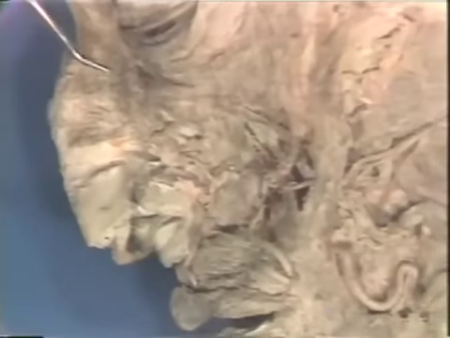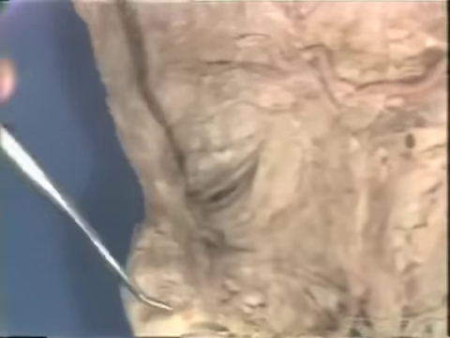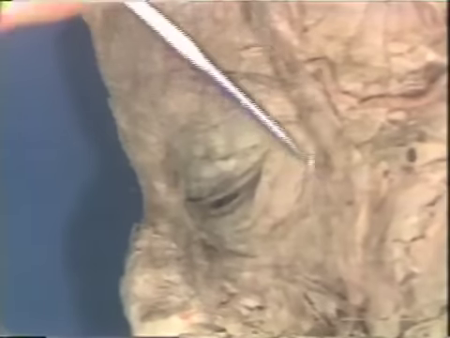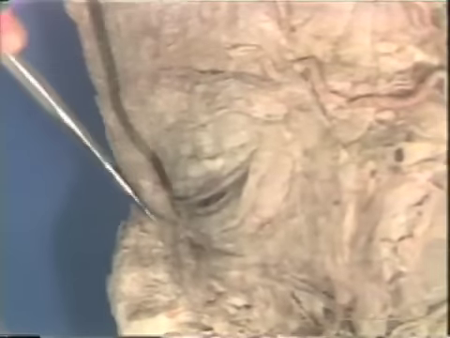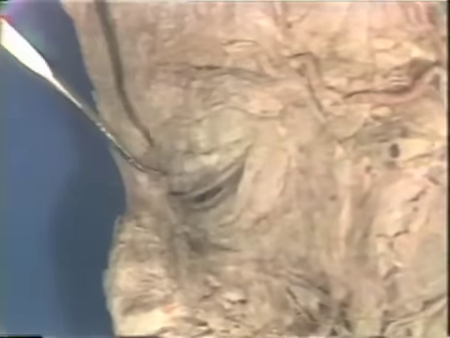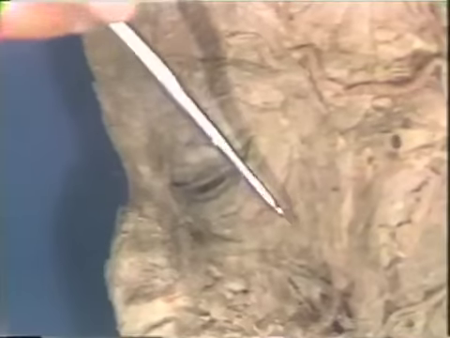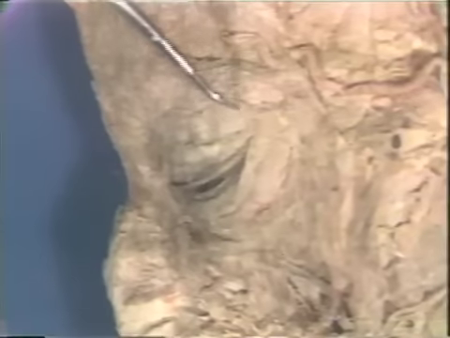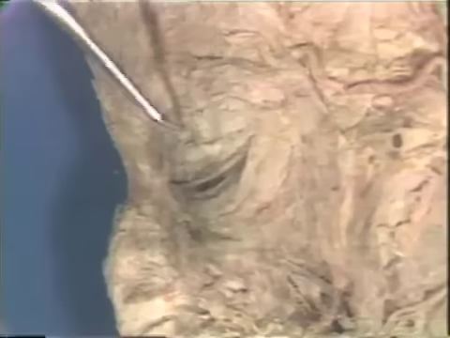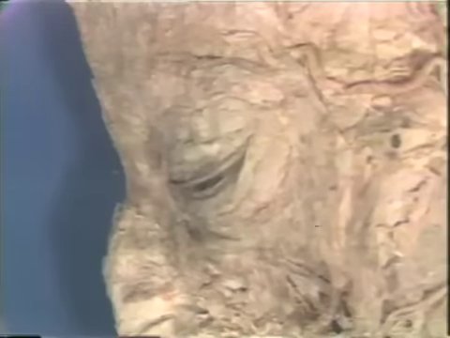In addition to this, above around the eye opening, we can easily see here the circumferential fibers that enclose the eye area. These fibers are the orbicularis oculi. Remember, the other muscle around the mouth is the orbicularis oris.